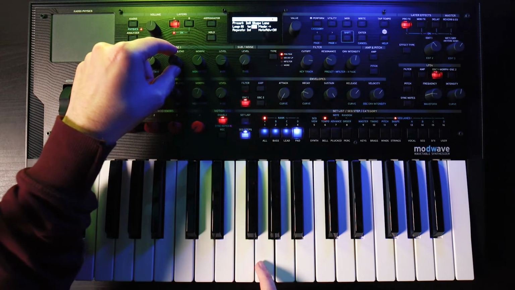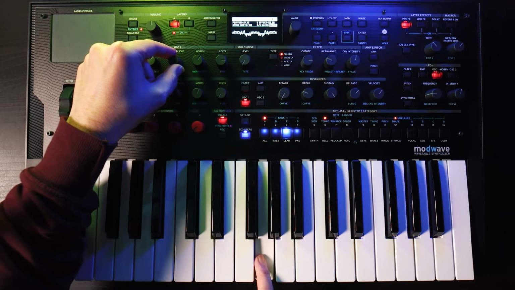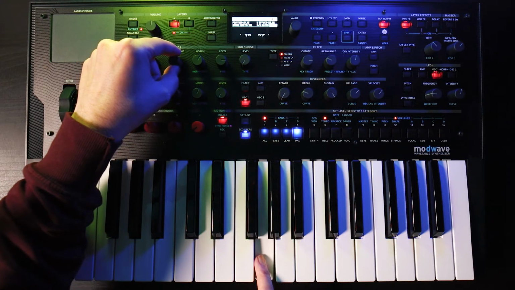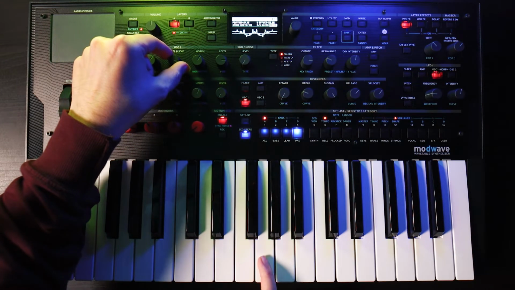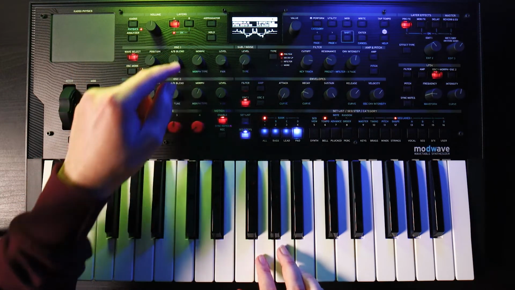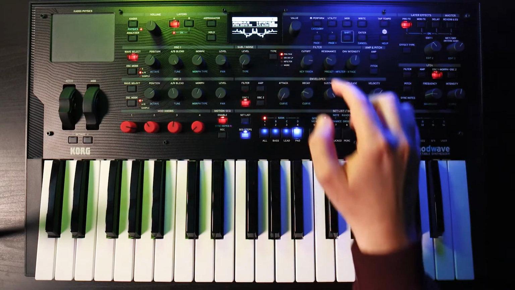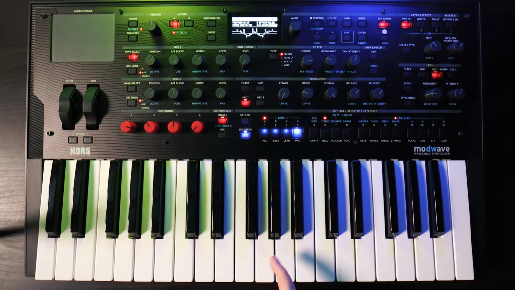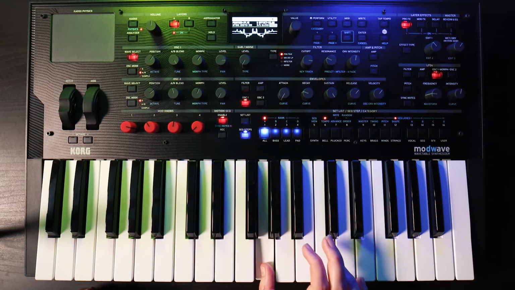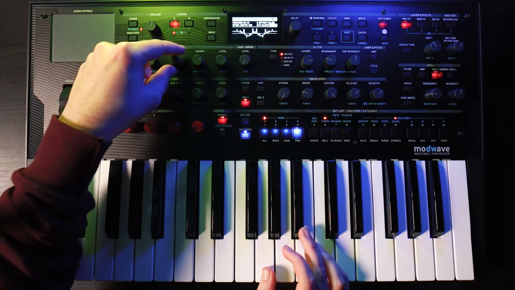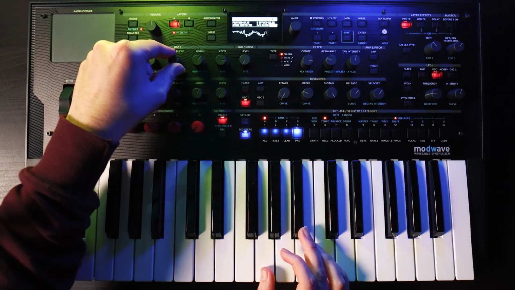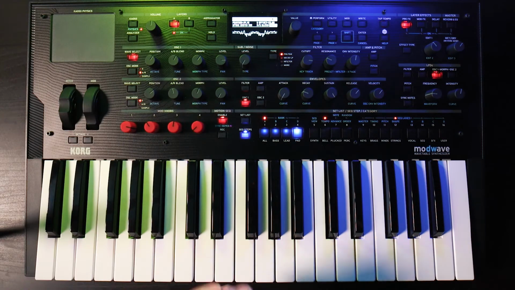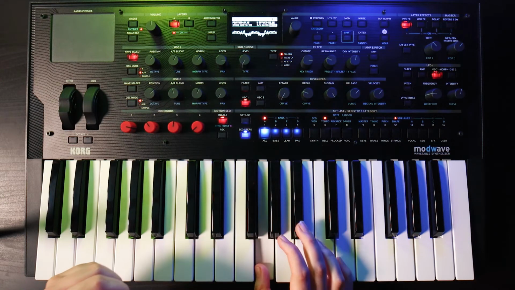We can, of course, also change the blend. If I turn it all the way up to B, it's already at 100, so the shape lane will add nothing, and you don't hear a difference. So we always have to make sure there is some space for our shape to do its job.